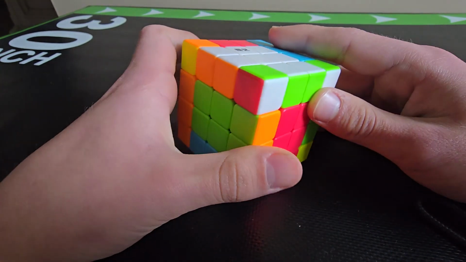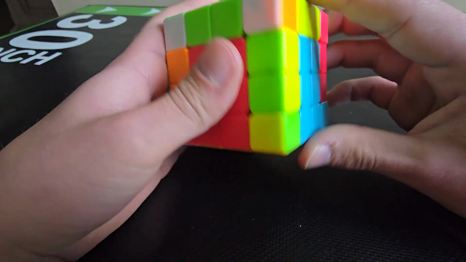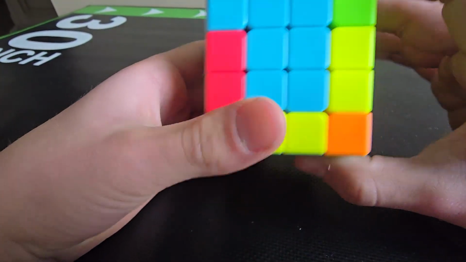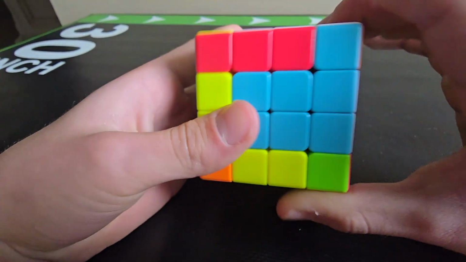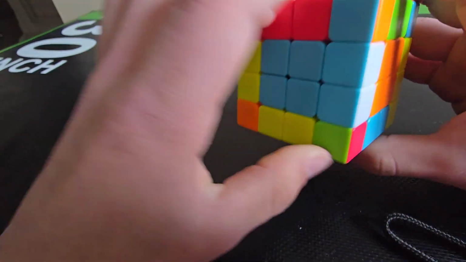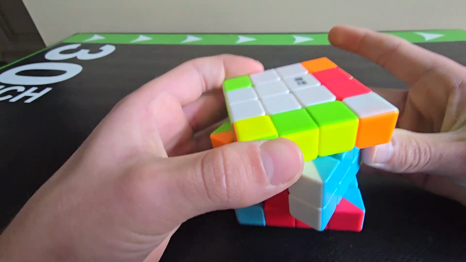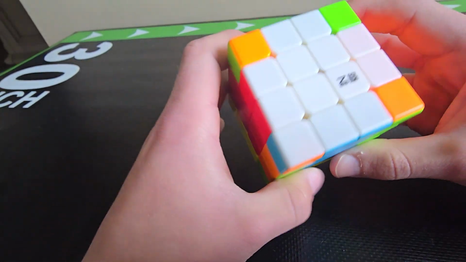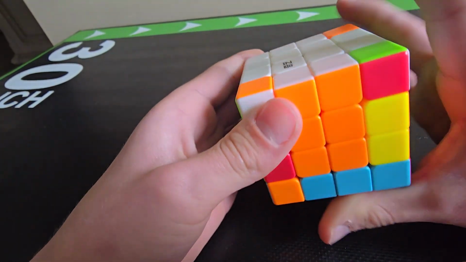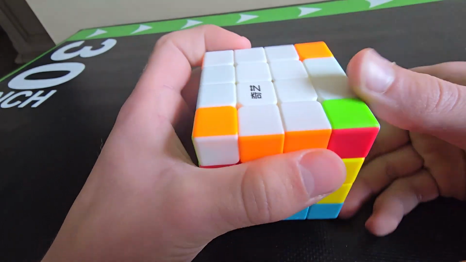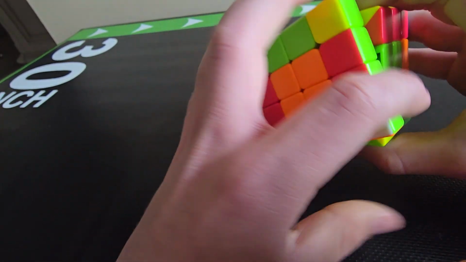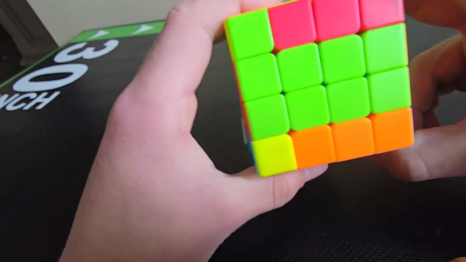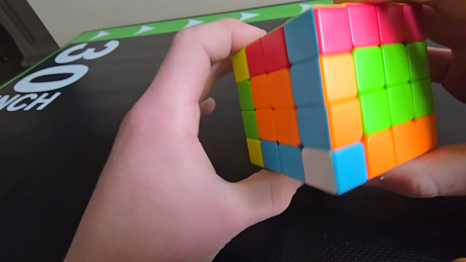So, first, you want to put all your white edges on the side with the yellow center to make a white cross. And then we have all our edges matching, but let me show you what you would do if you didn't have all of them matching.